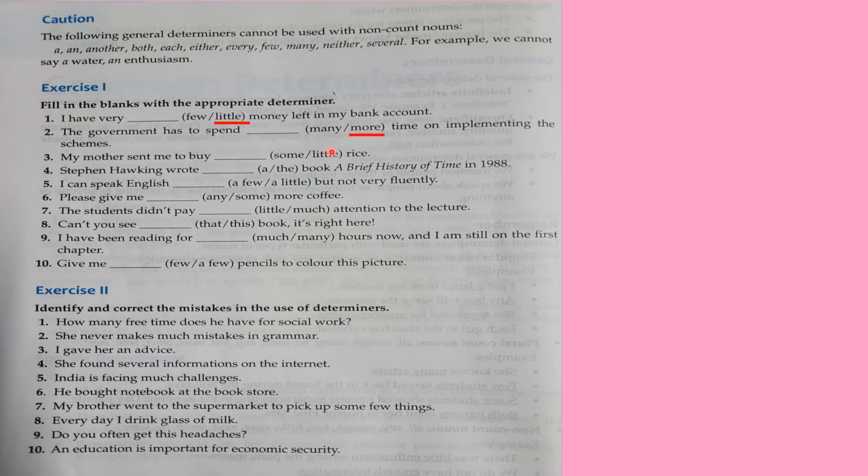The answer is more time on implementing, because many is for countable and more is for uncountable. Here time, it will take more time. My mother sent me to buy dash rice, some or little? It is some rice. Stephen Hawking wrote dash book, A Brief History of Time in 1988. A or the? The answer is the book, because we are referring to this particular book. So it will take the definite article the.